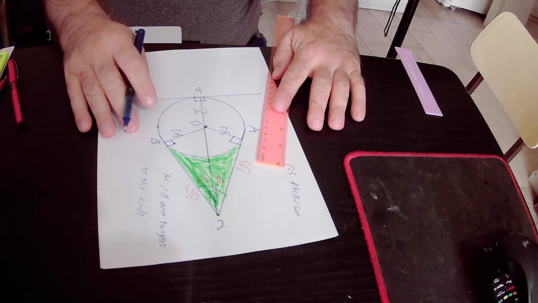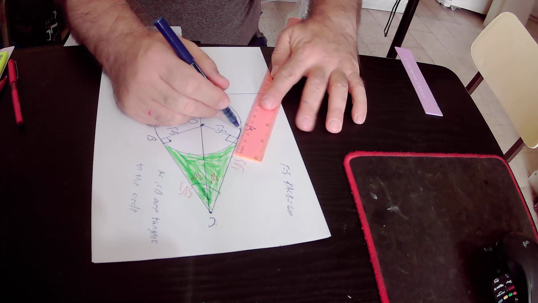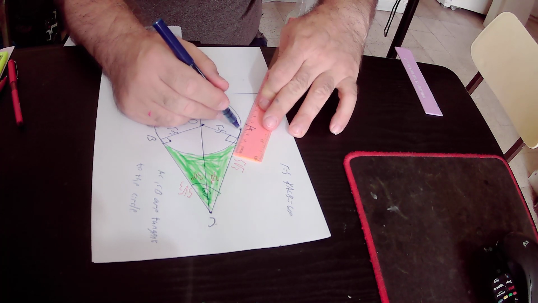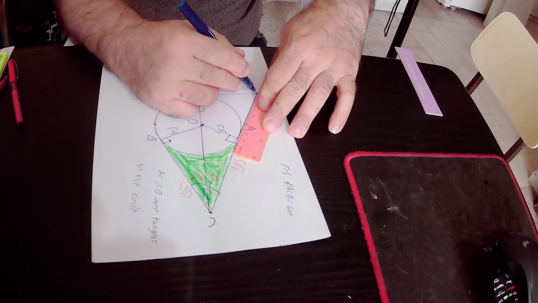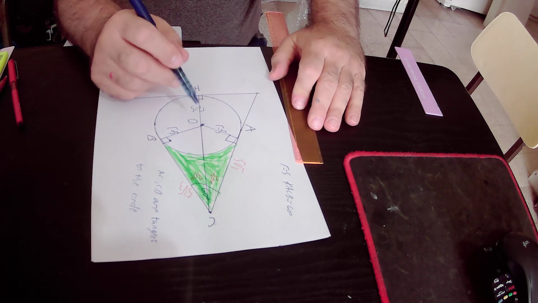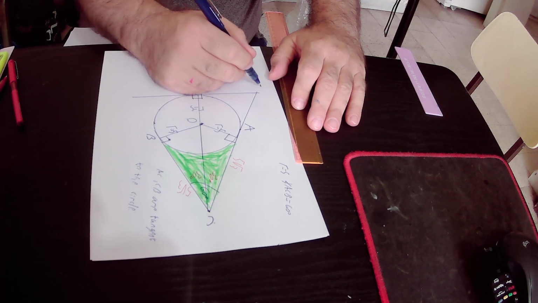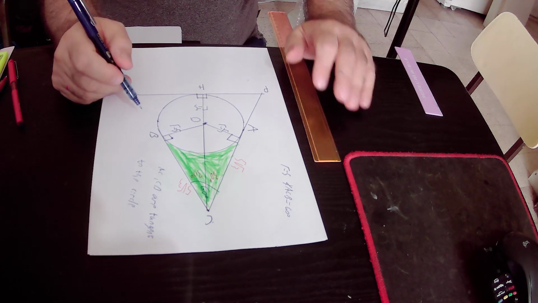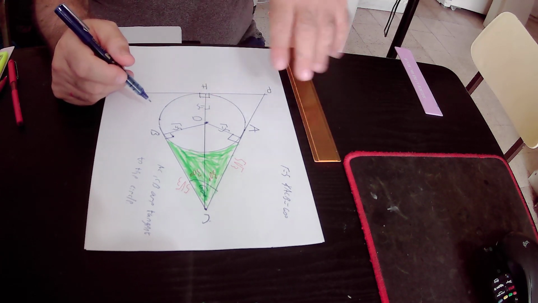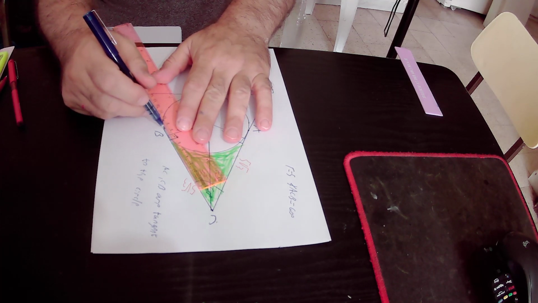Then we will extend CA until it intersects with the tangent. The intersection point between CA and the tangent will be defined as point P. We will also extend CB until it intersects with the tangent.